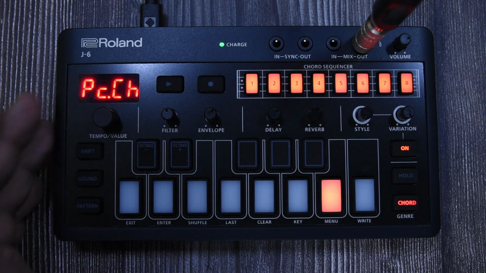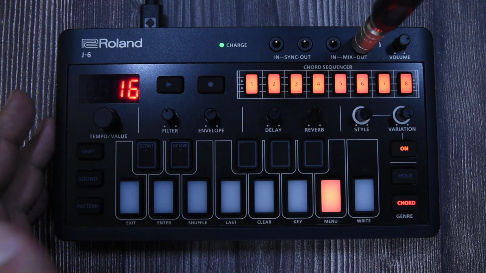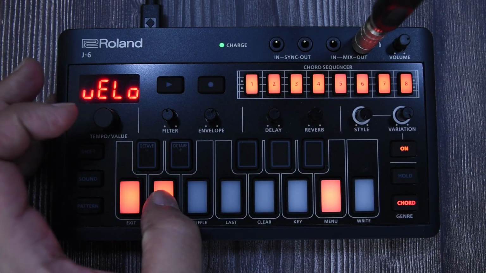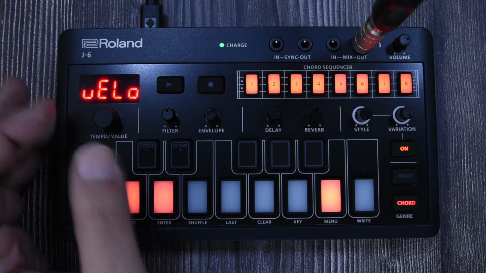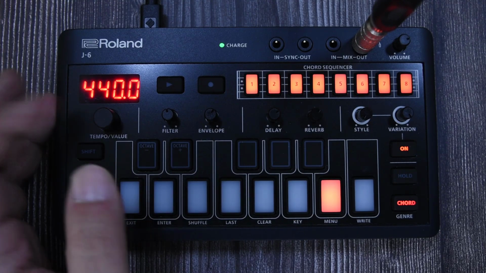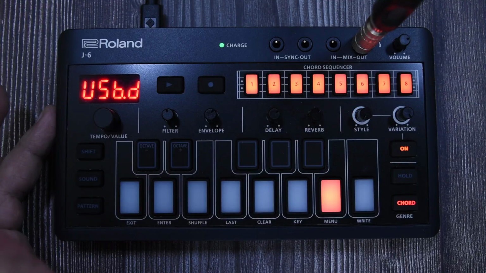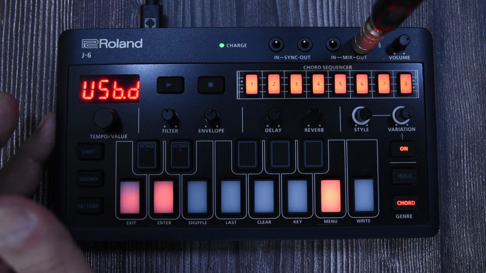The next one is the program change channel, right? Right here, you can select the channel, up to 16. Then you have the velocity of the keys or the keyboard. If you enter, it's going to be 100, but you can change that. And if I keep going down, it's going to be the master tuning. You can set it to 440 or maybe something else. Keep going down. USB-D is the USB direct out.